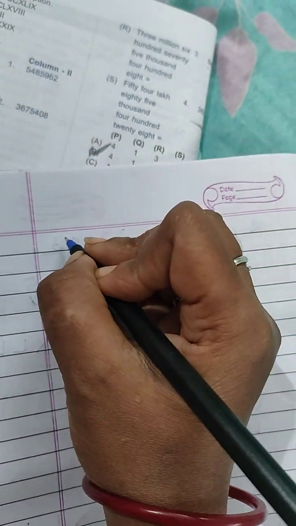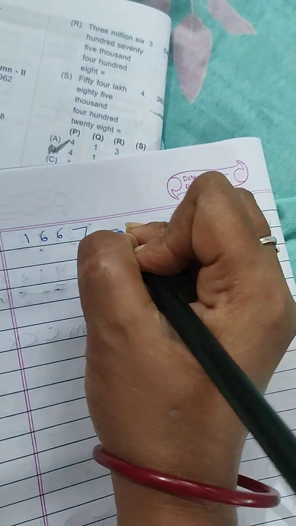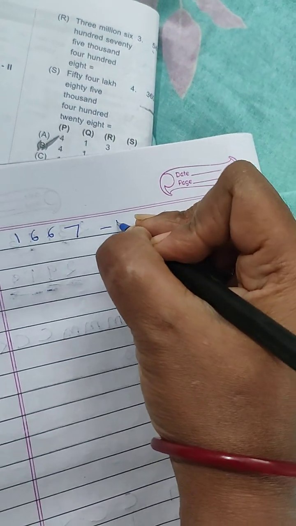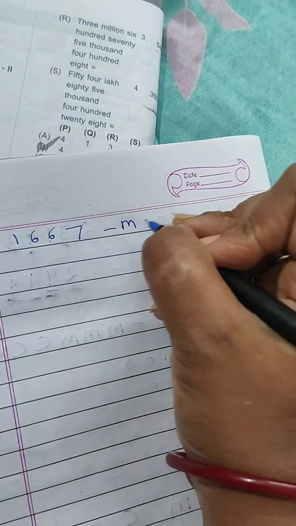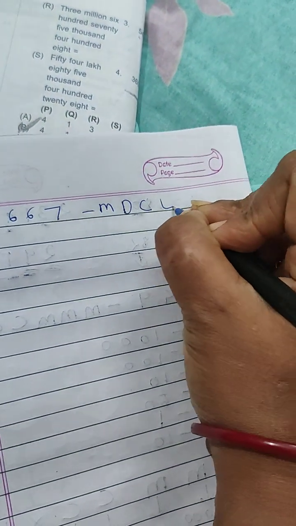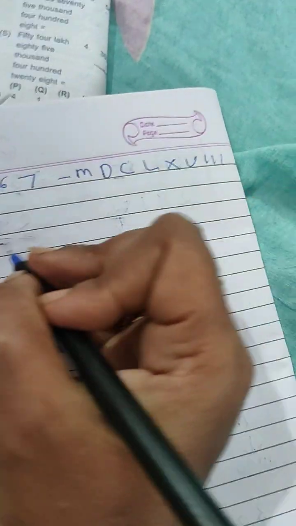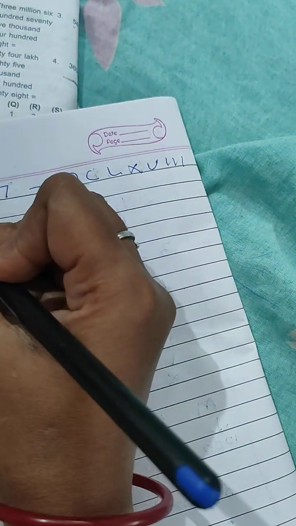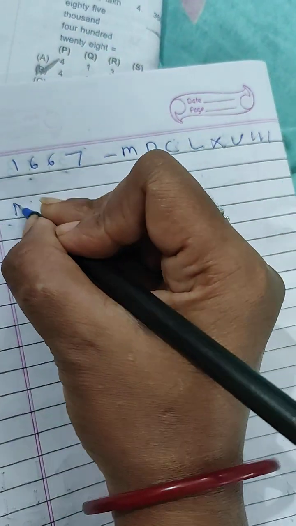Now let's write the number first. This is 1667, and they are saying this number is represented in Roman as MDCLXVII. So let me write the number, taking some space.